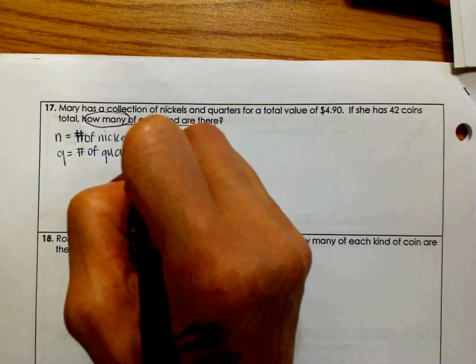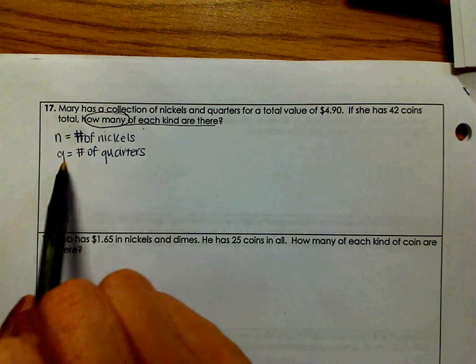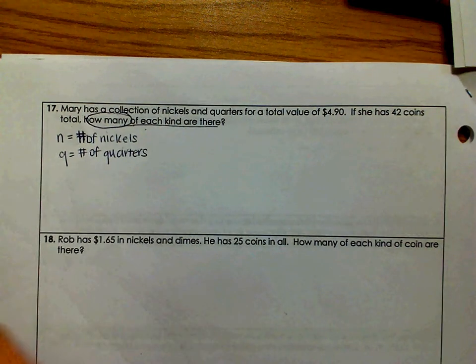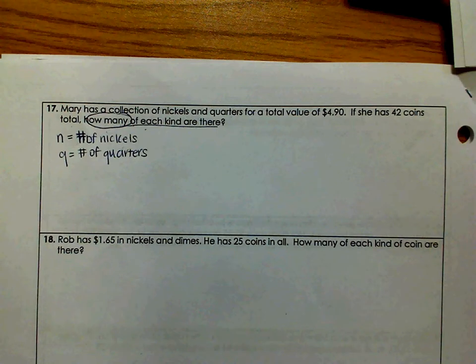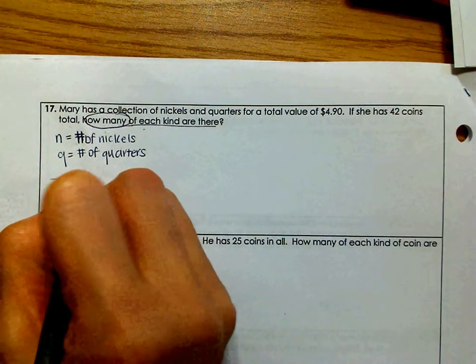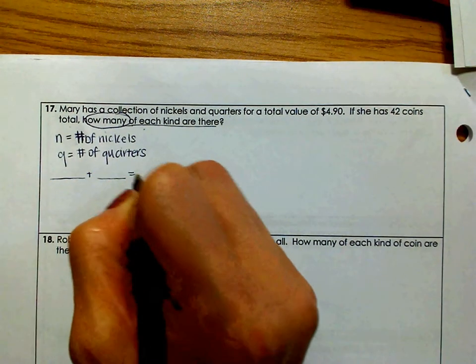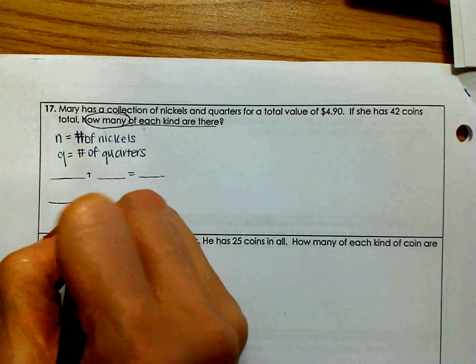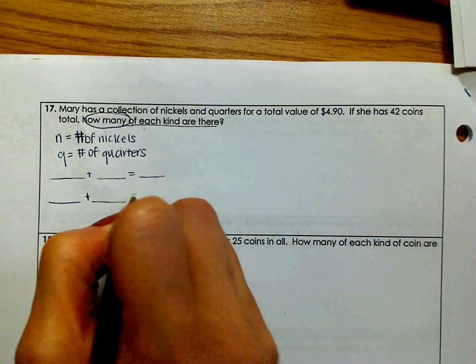So some of you put X equals number of nickels, Y equals number of quarters. That's fine. Just at the end, we should still get the same number of nickels and quarters. So we'll see how things go here. And then you look for totals. So one thing plus another equals a total, then another plus another equals a total.